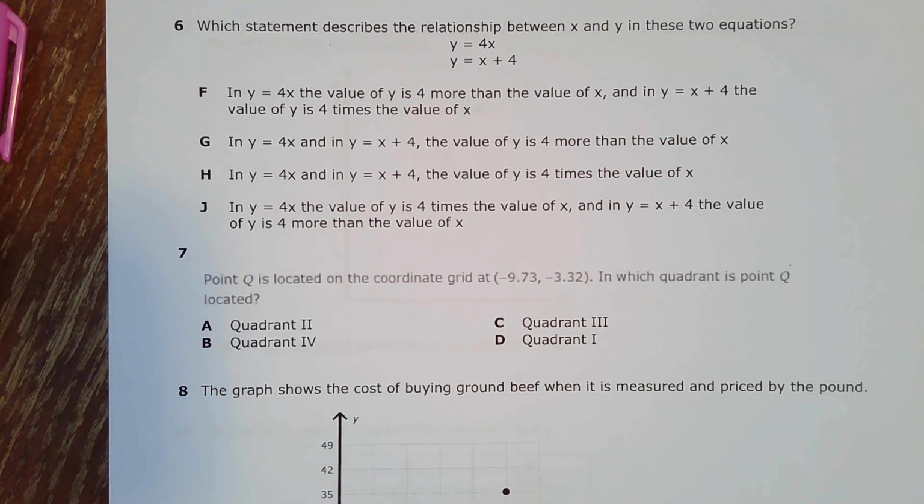Number 6. All right, cool. Ooh, excuse me. All right, number 6, let's do it.